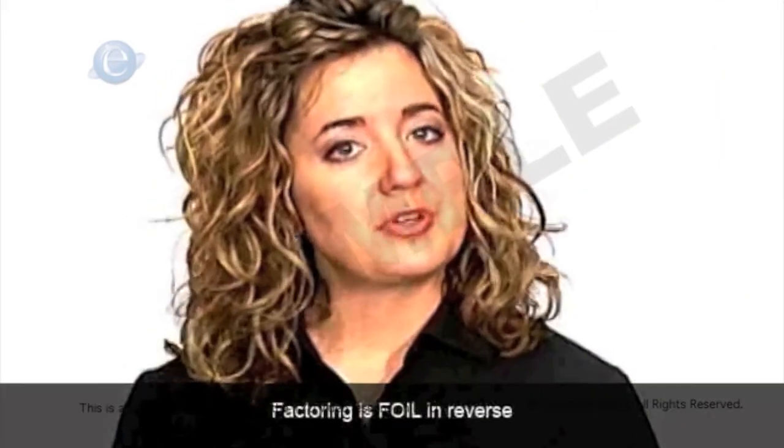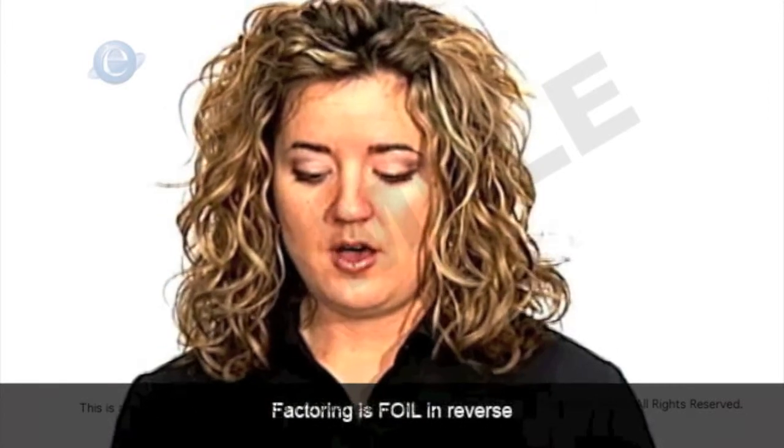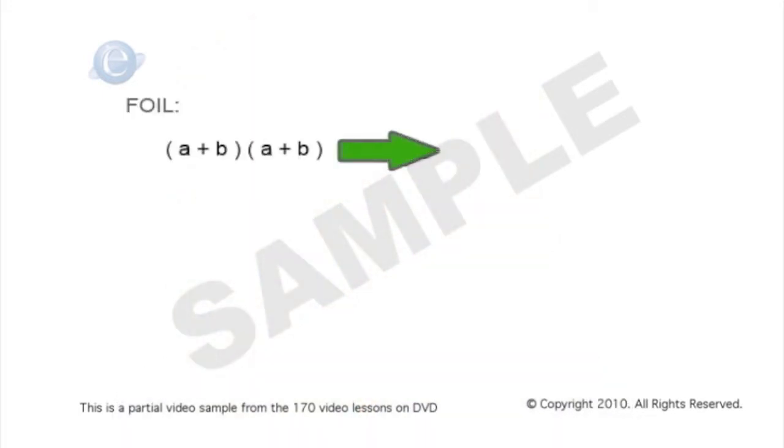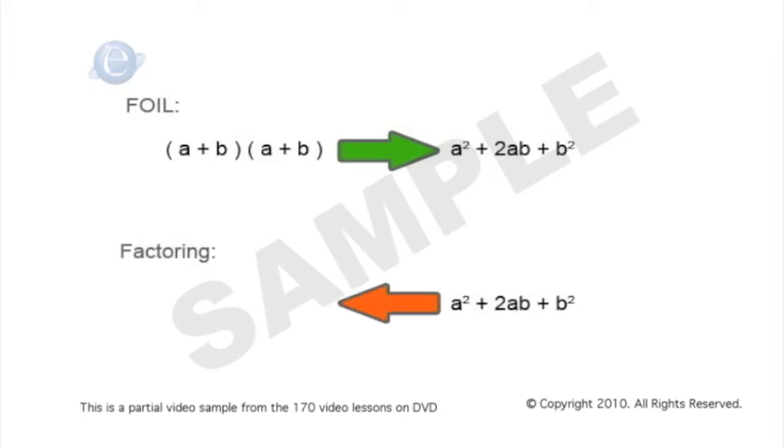Factoring expressions is simply the reverse FOIL method. Rather than taking two binomials or two sets of parentheses and multiplying them together to get some final quadratic expression, now what we're going to do is do exactly the opposite. We're going to take some quadratic expression and turn it into two sets of parentheses. All right, let's go and take a look at our example.